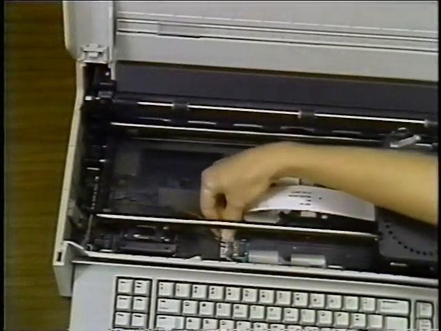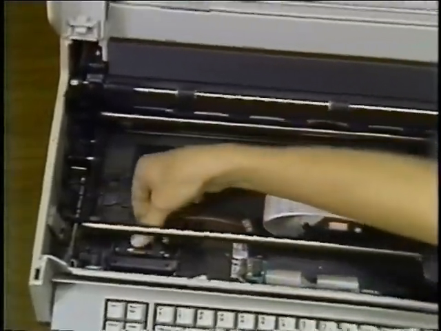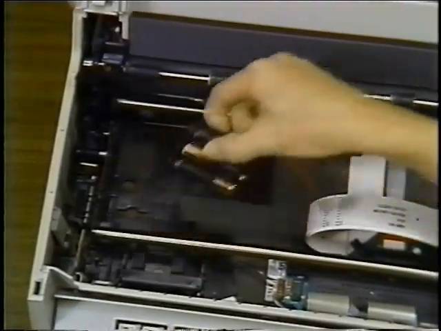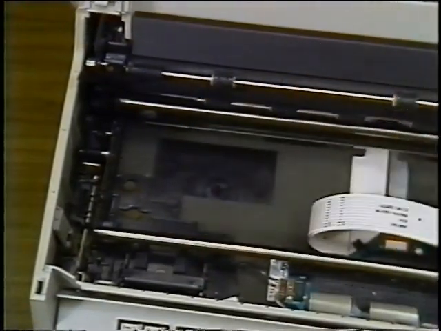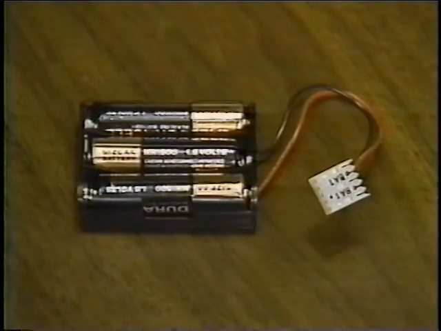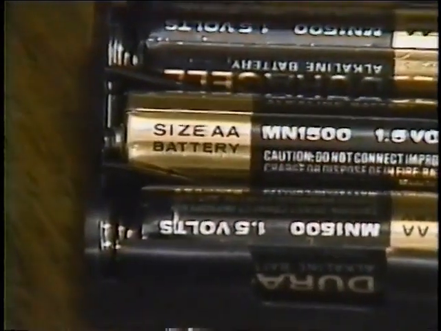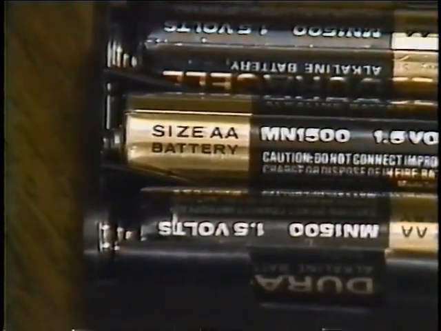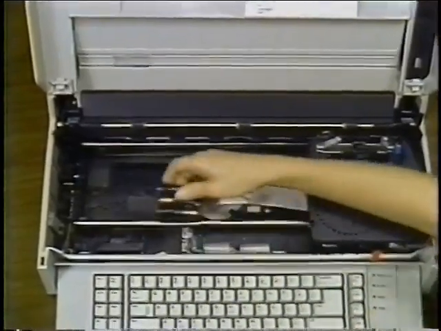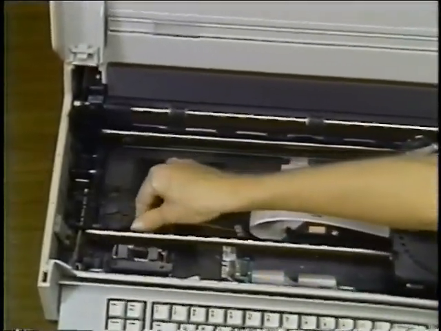When the AC power is off, the battery pack will save the information in memory, including margins and tabs, for up to 1 year. It is important to use only AA size alkaline batteries in the battery pack. Power should be on whenever the battery pack is out of the machine to prevent memory loss.